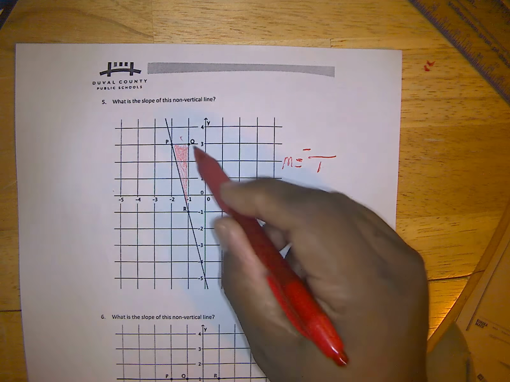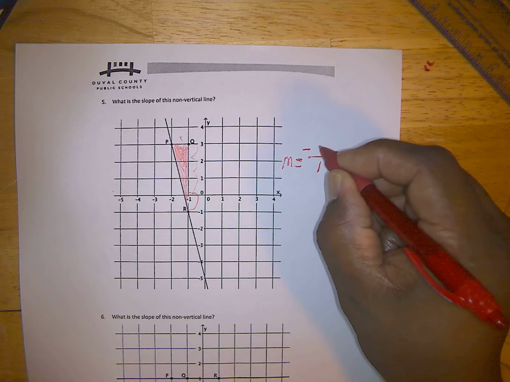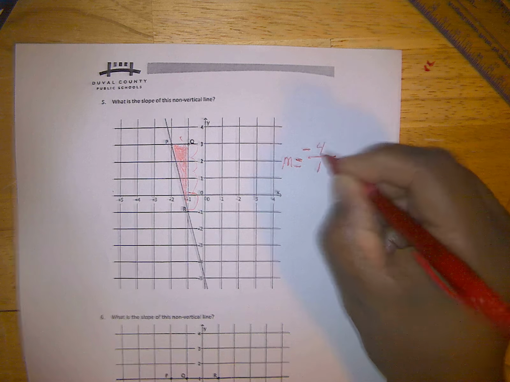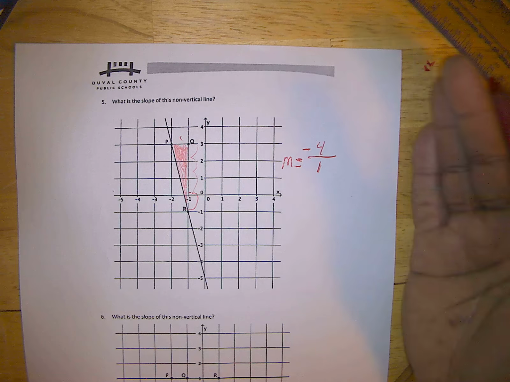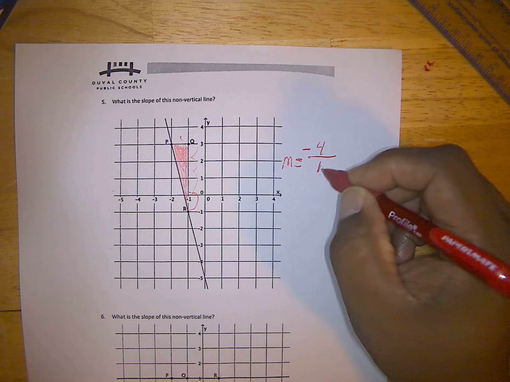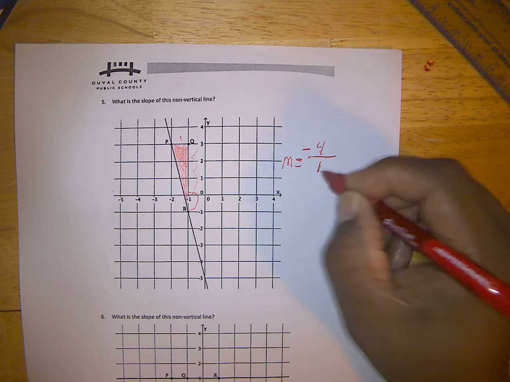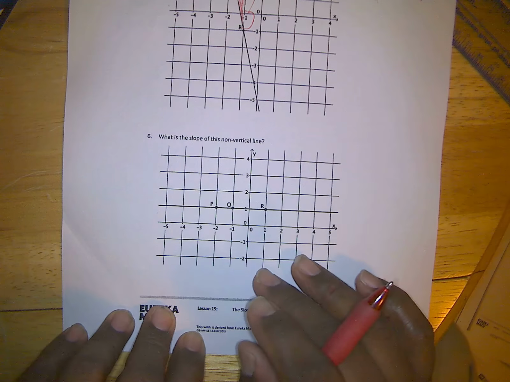And now we went down 1, 2, 3, 4. So it's negative 4 over 1. Now remember, slope is a ratio, but for most practical purposes, if it's over 1, we just do the math. What's negative 4 divided by 1? Negative 4. And that's just that easy. We're going to do one more, and this is all we did in class.